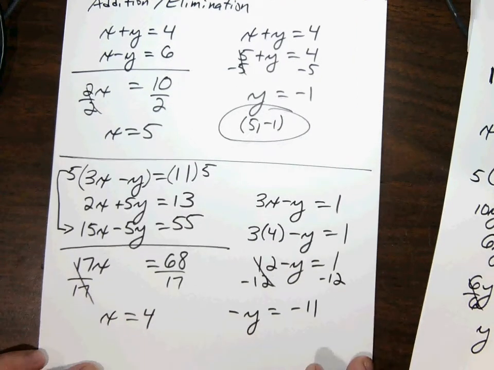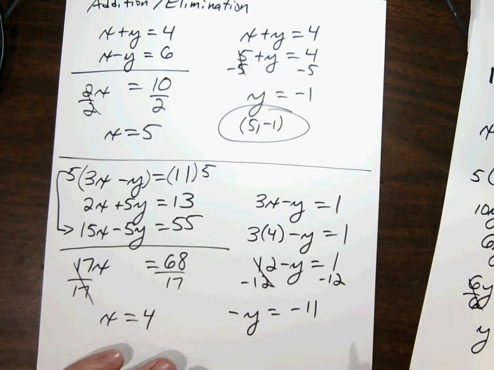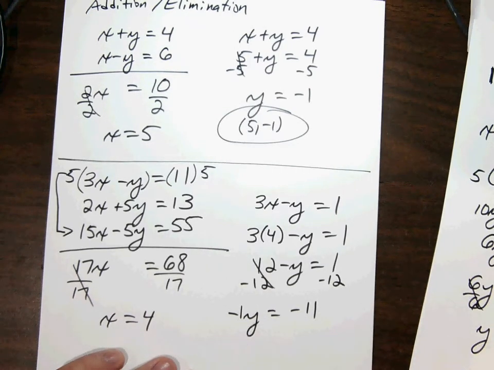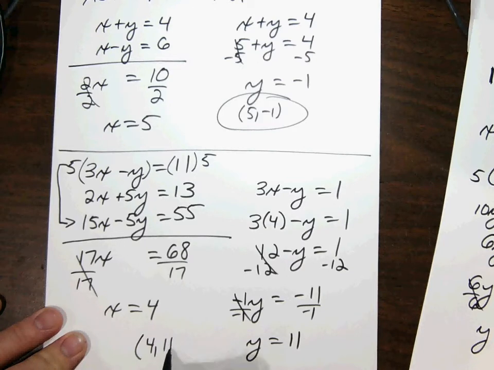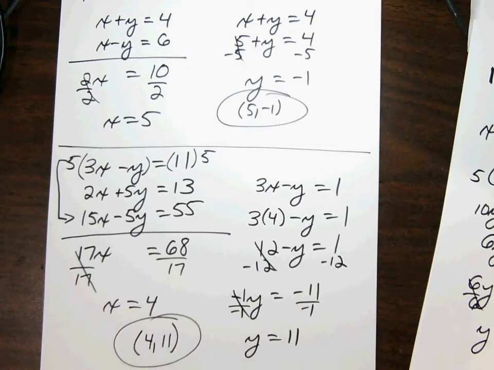Watch out for this now. If negative y equals negative 11, that's like saying there's a negative 1 there. I've got to divide by negative 1. Y equals 11. Okay, so my ordered pair 4 comma 11 would be the solution.